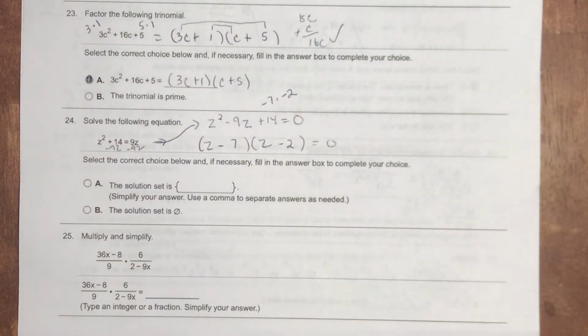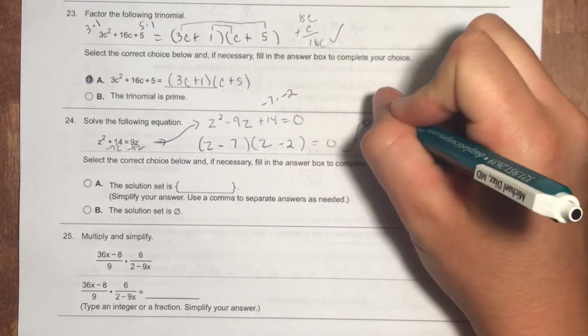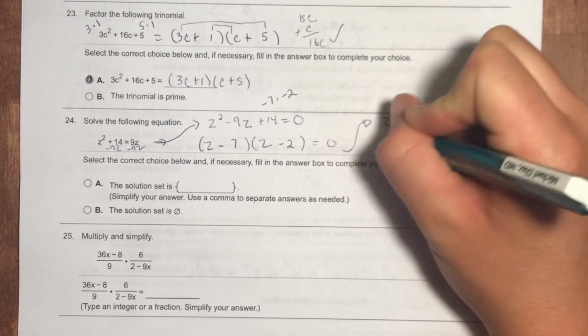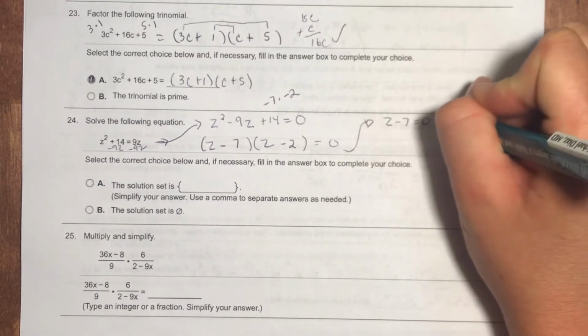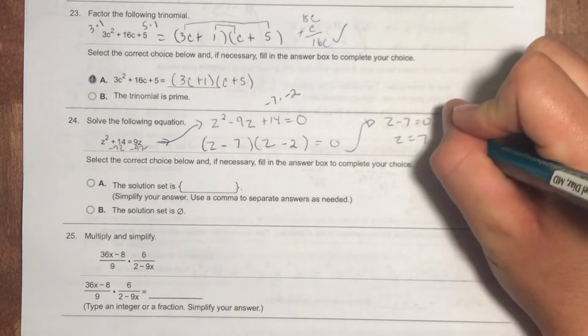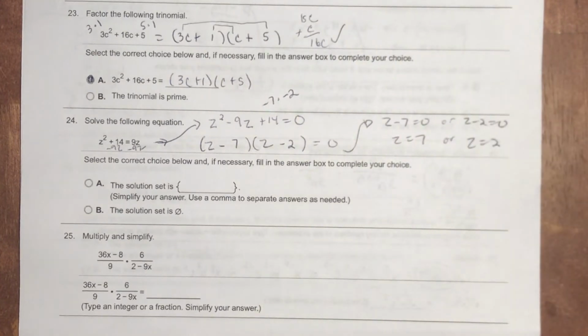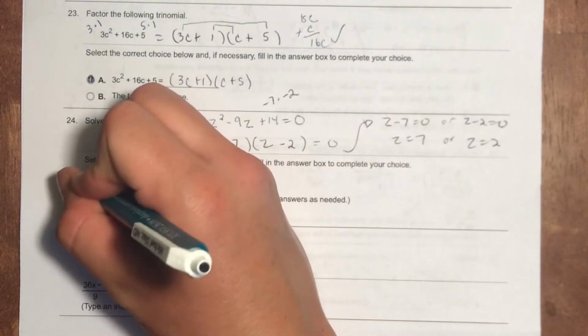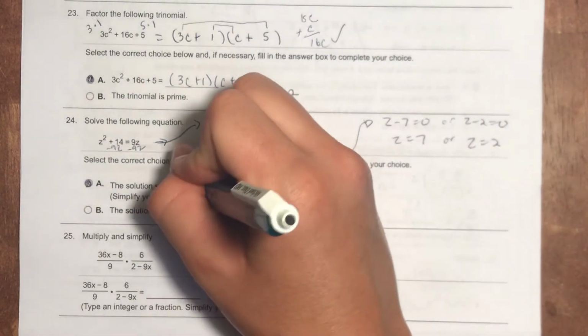Okay, once you have this factored, set each factor equal to 0 and solve. So z minus 7 is equal to 0, or z minus 2 is equal to 0. So we have z is equal to 7, or z is equal to 2. So the solution set is 2, 7.